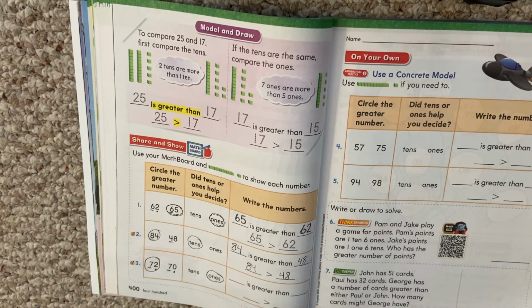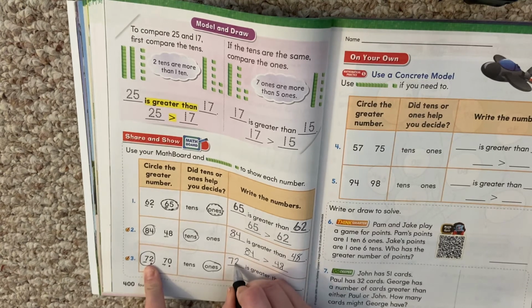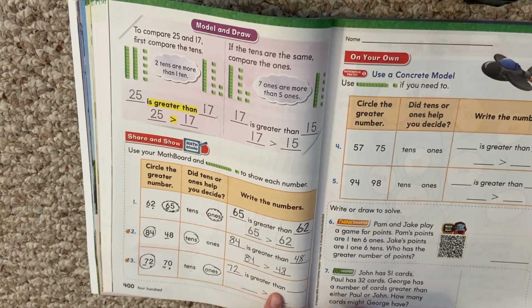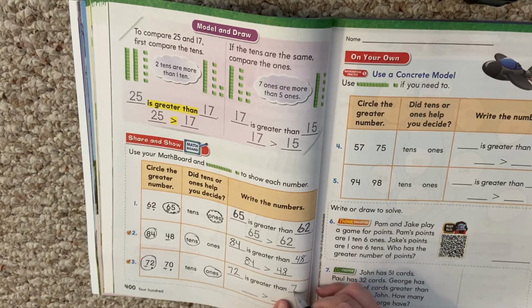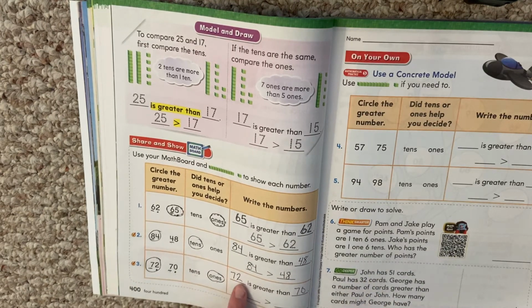What was the greater number? Remember, greater means bigger. 72 was the greater number. So I have 72 is greater than, what's the other number? 70, right? 72 is greater or bigger than 70.